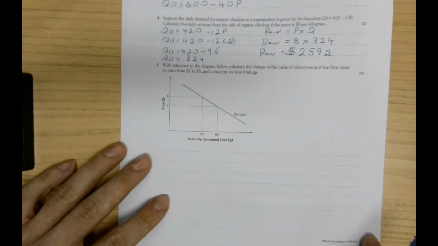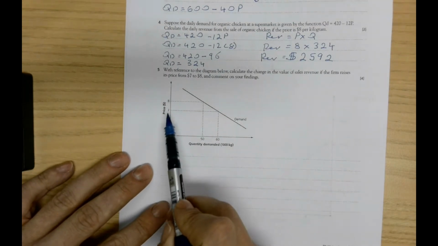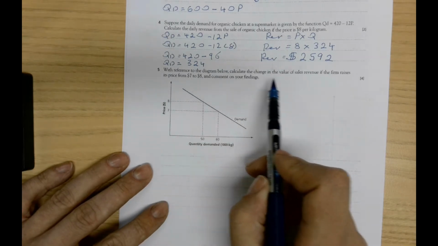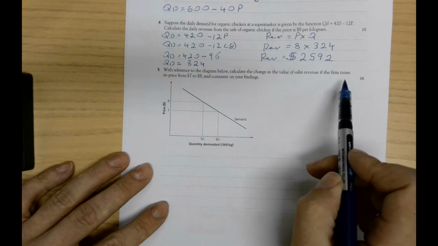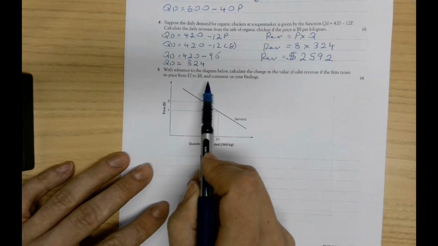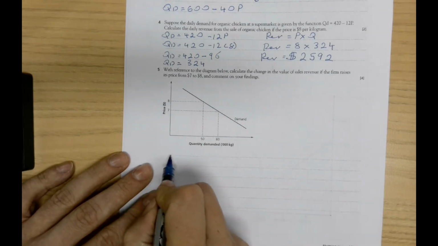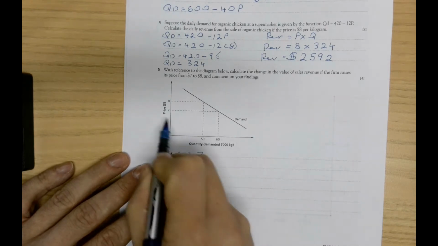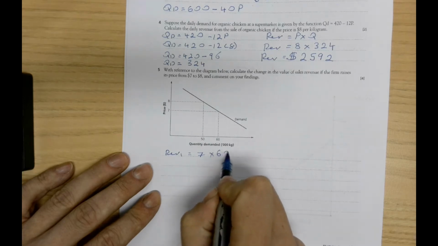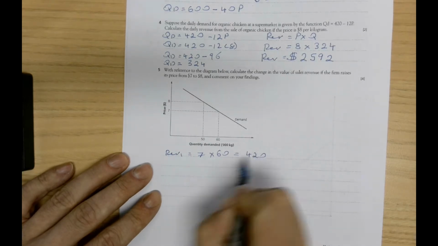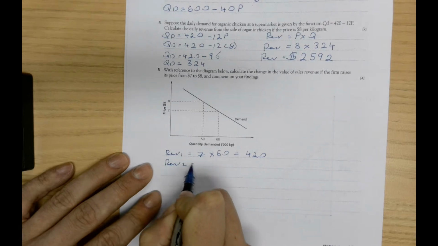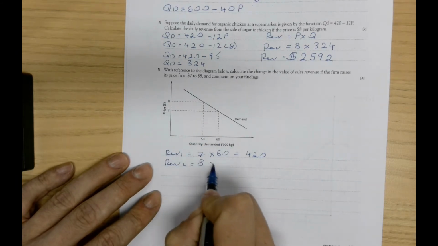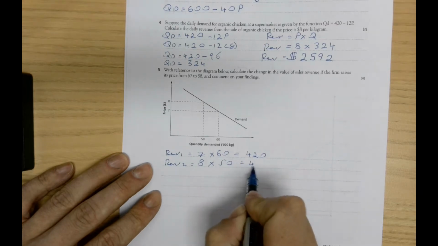Okay, the next one, I hope you can see this. This is 8, 7, 50, and 60. It says, with reference to the diagram below, calculate the change in the value of sales revenue if the firm raises its price from 7 to 8 and comment on your findings. So, again, revenue 1 equals 7 times 60, which is 420. Revenue 2 is price times quantity, which is 8 times 50, which is 400.